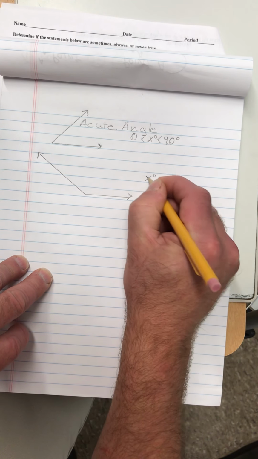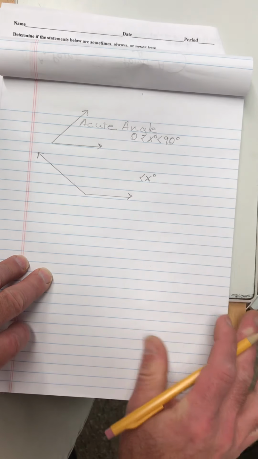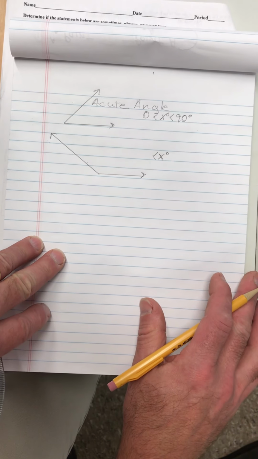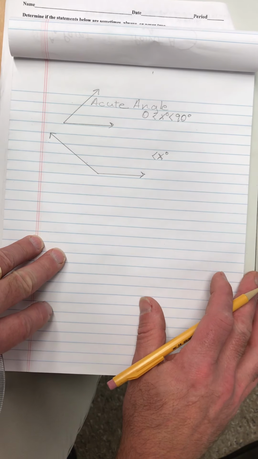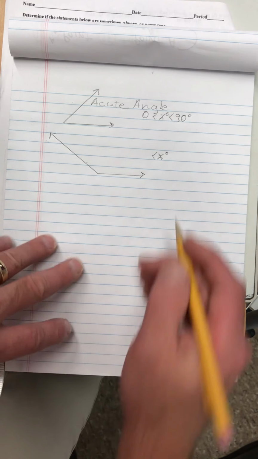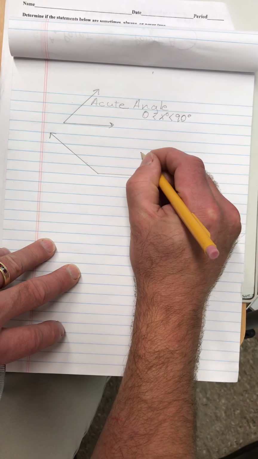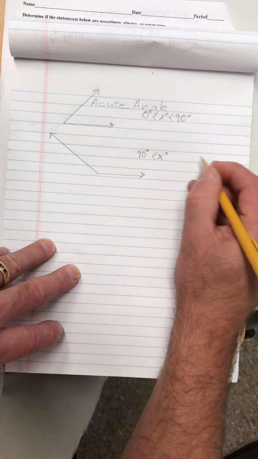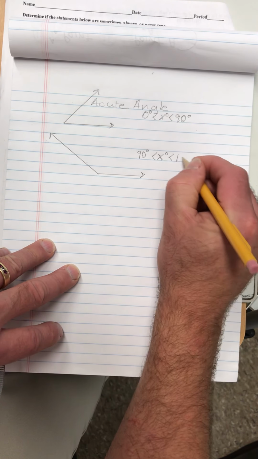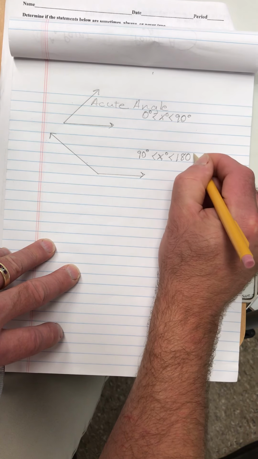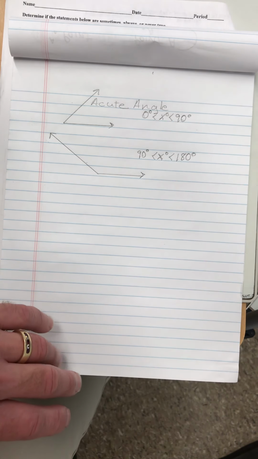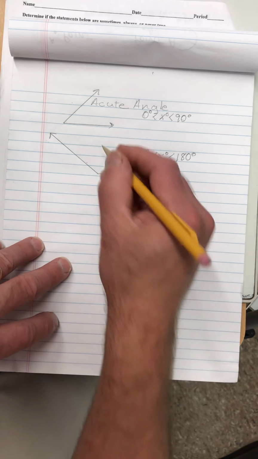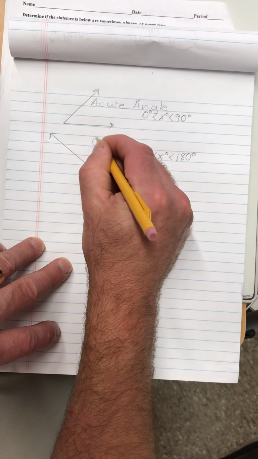Okay, it's going to be between 90 degrees and 180 degrees. And that's what we call an obtuse angle.